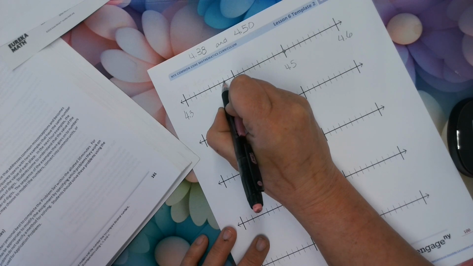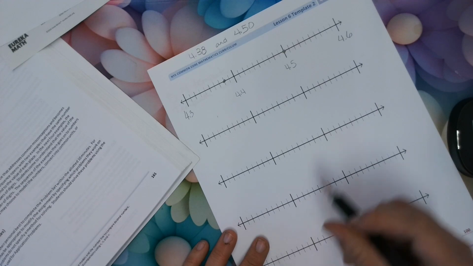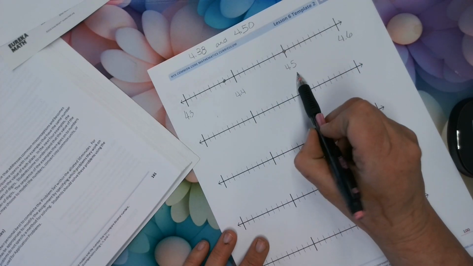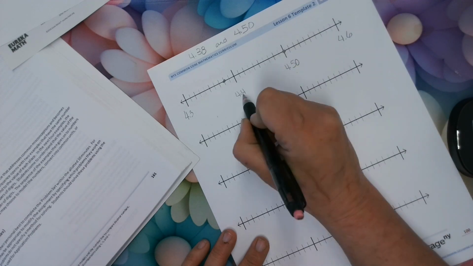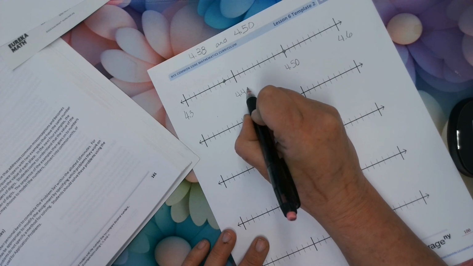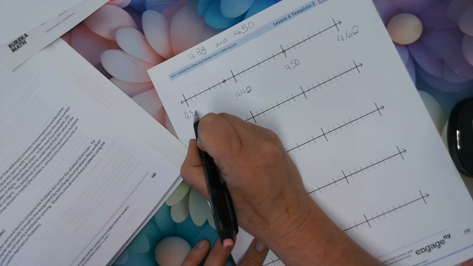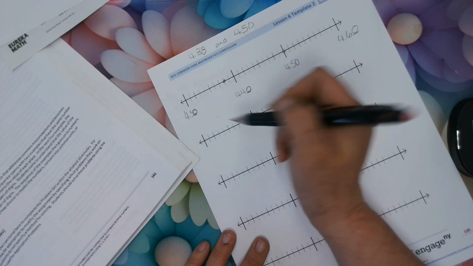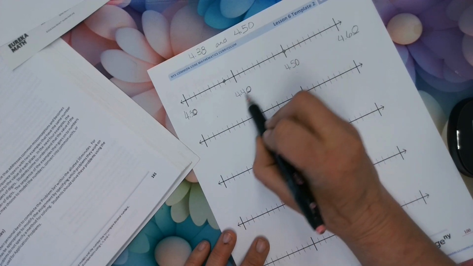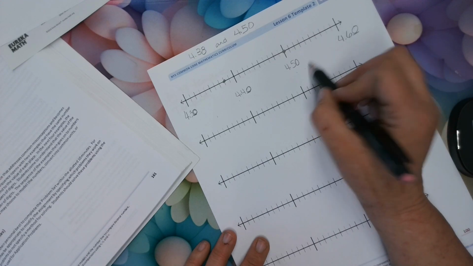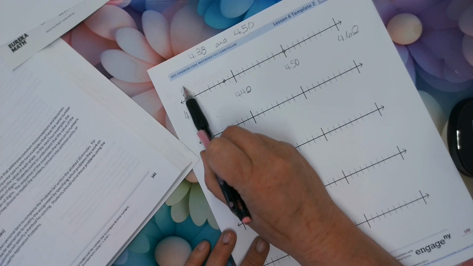All right, these are the places you should have plotted that. 4.5 is the same thing, or 4.50 is the same thing as 4.5. Remember, if there is nothing in the hundredths place, you can assume that there is a 0 there for a placeholder value, okay? So it's just a placeholder. So really it's like $4.30, $4.40, $4.50, and so on. So 4.38 is going to be between 4.3 and 4.4.